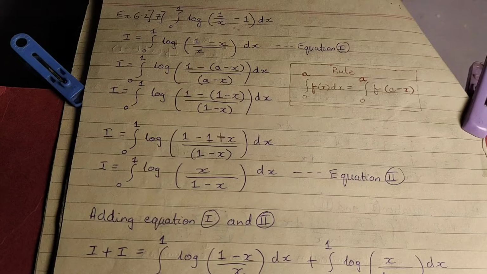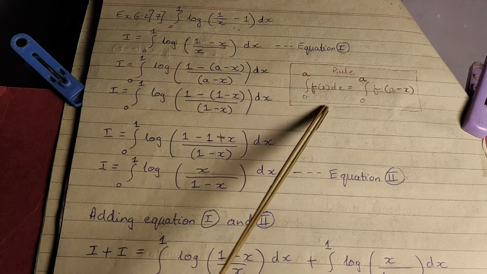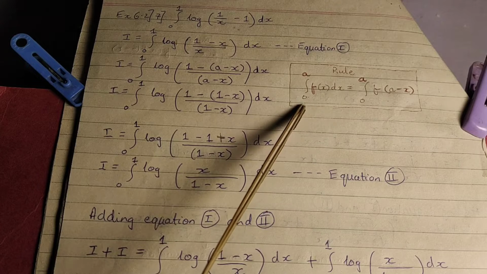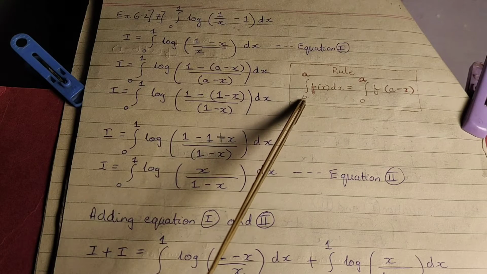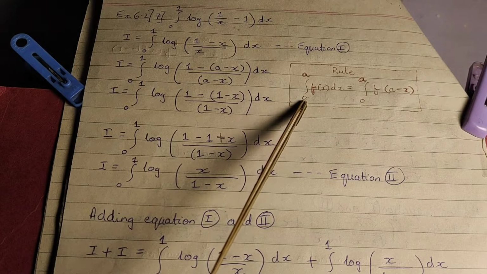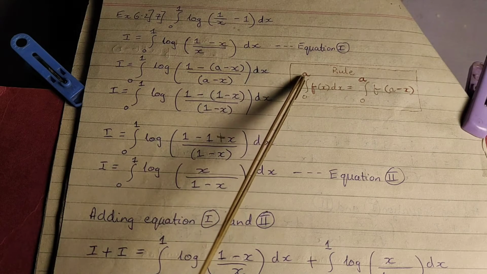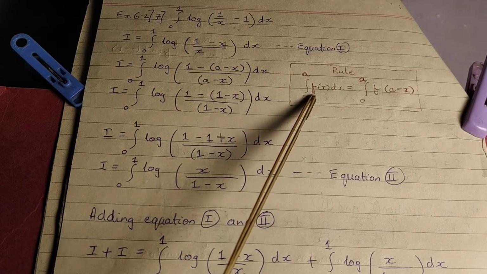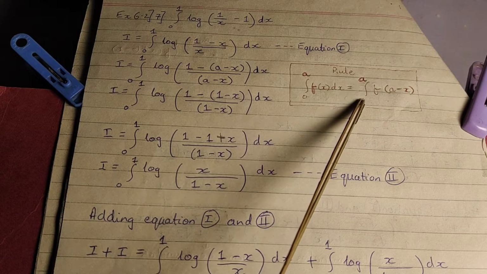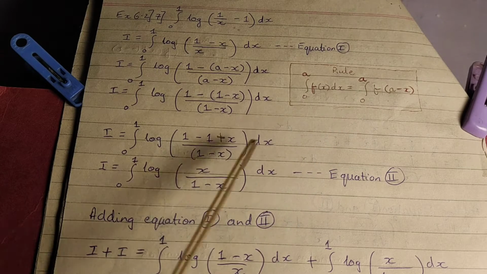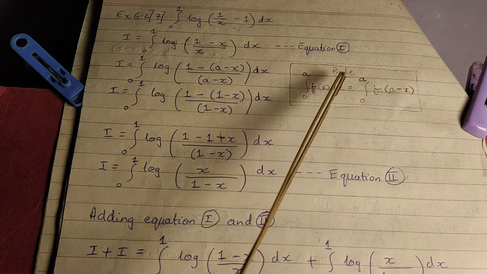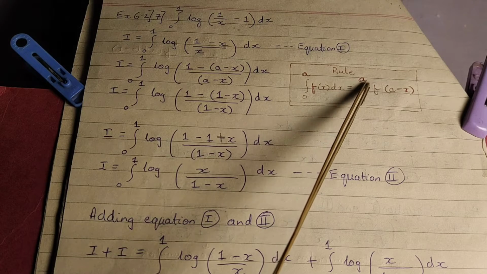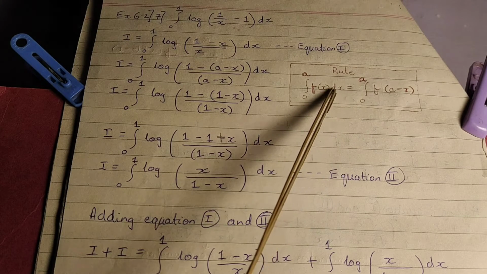So now when it is equation 1, we had seen in this property earlier that if the denominator is 0 and the numerator is some limit, let it be 1, 2, 3, any number. So if integration of 0 to any number a, f of x dx will be the same integration 0 to a, and this f of x can be replaced by upper limit minus x.